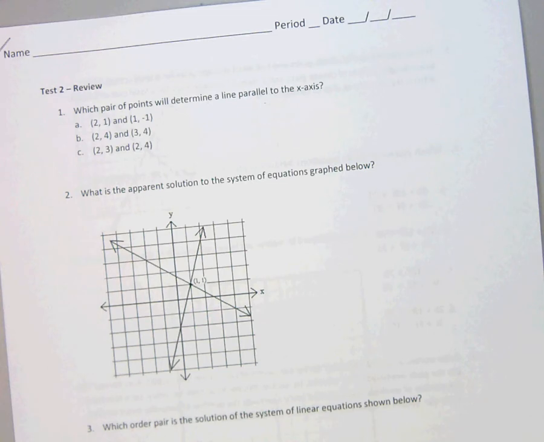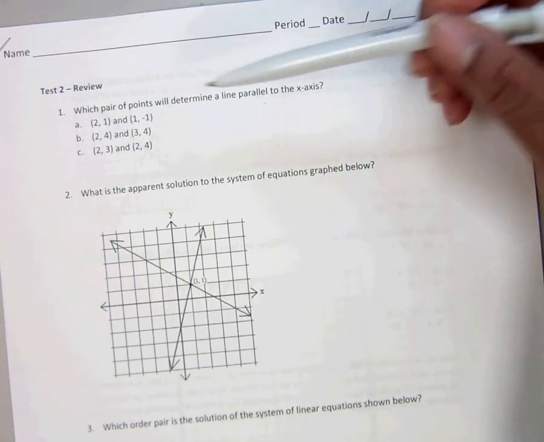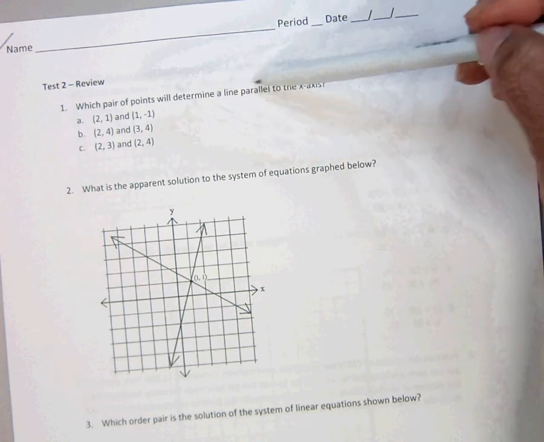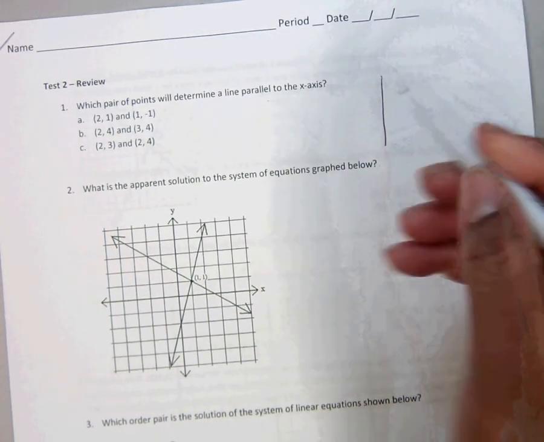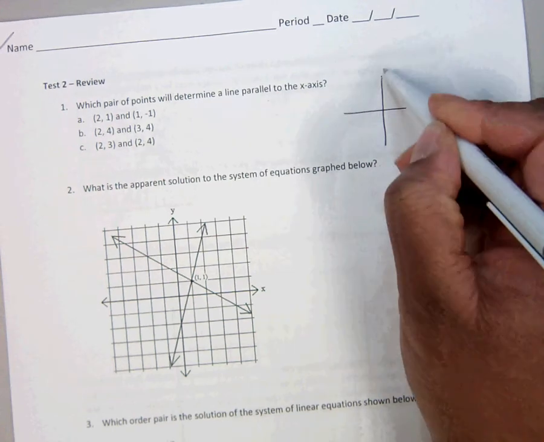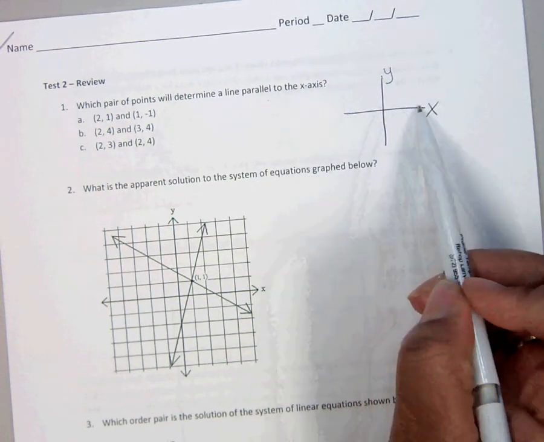Okay, here's your review for test number 2. Which pair of points will determine a line parallel to the x-axis? Okay, so first off, remember the x-axis is a horizontal line.